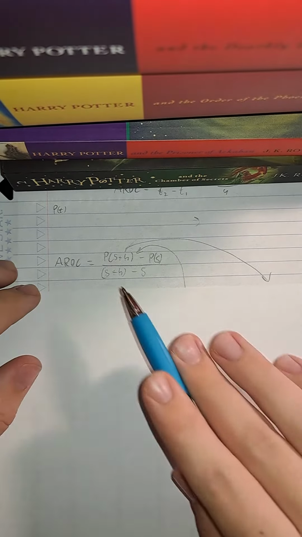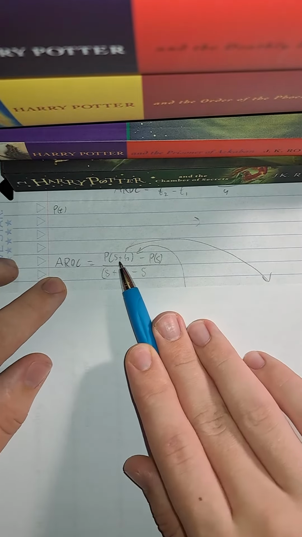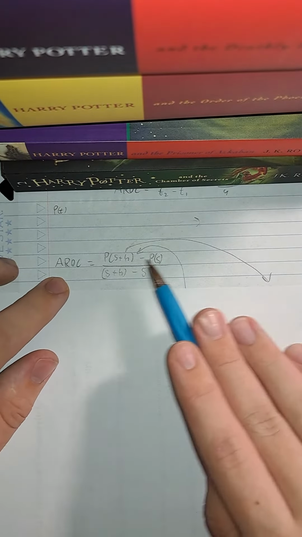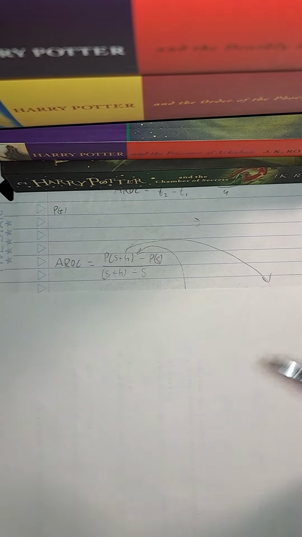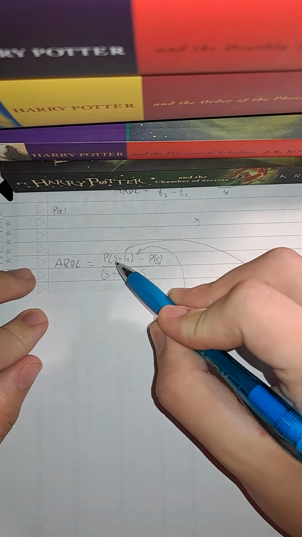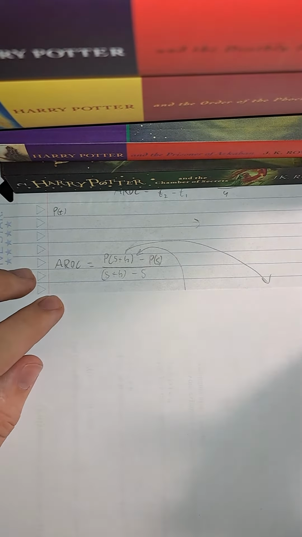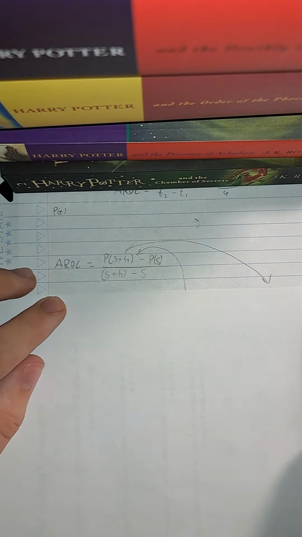So we'll start off. We need to find the average rate of change. So we need the second point in our graph and the first point. The second point is going to be 5 plus h, and the first point is going to be 5. So this is the function at 5, and this is the function at 5 plus h, and we have to divide by the times at which that happens, which is 5 plus h minus 5.